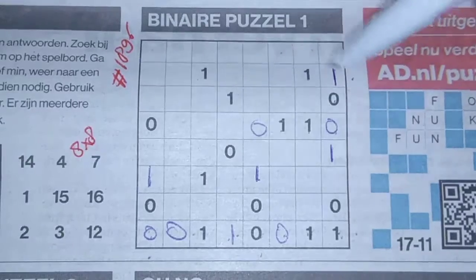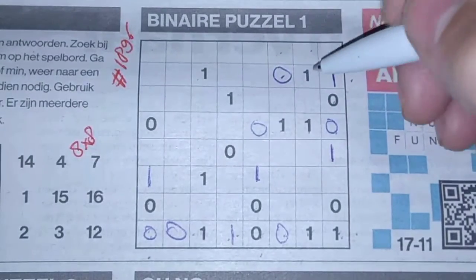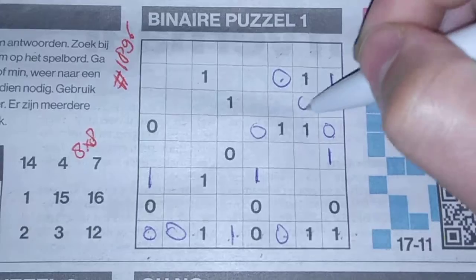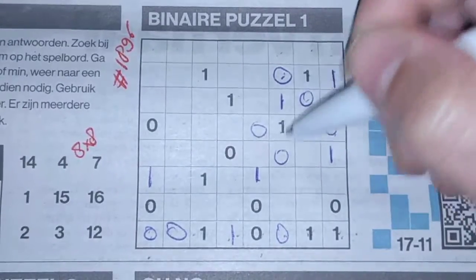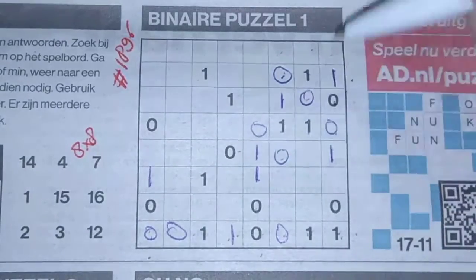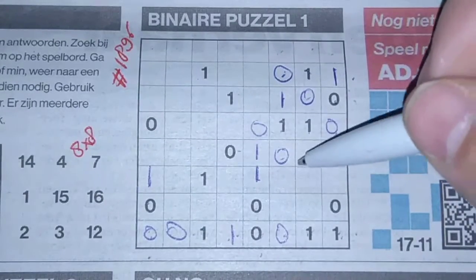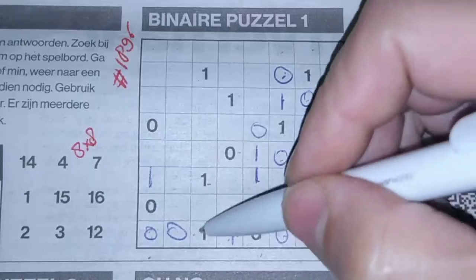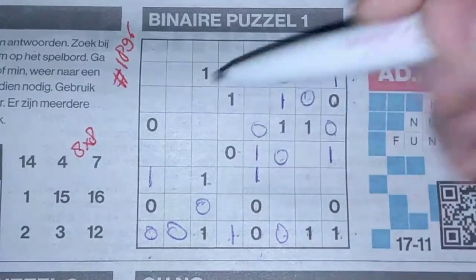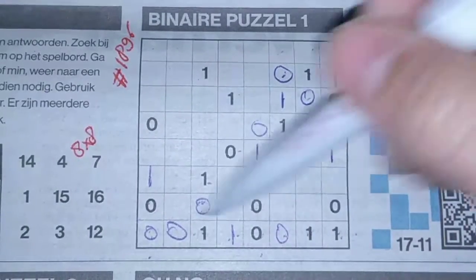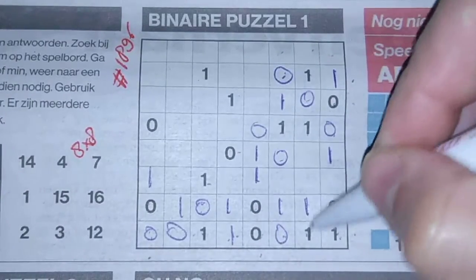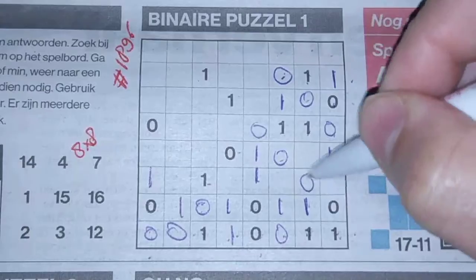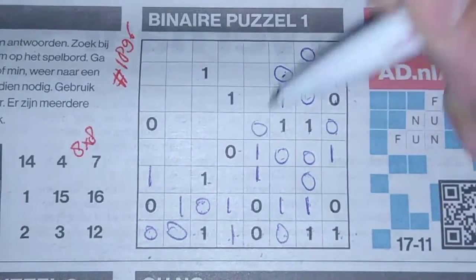Then double 1 here and 0 there, no. Between two 1s comes a 0. Double 0 here and 1 there. Double 1 here and 0 there, no. Between two 0s comes a 1. Then between two 1s comes a 0. We have now 4 0s, so the rest are 1s. We have now 4 1s, so the rest are 0s.